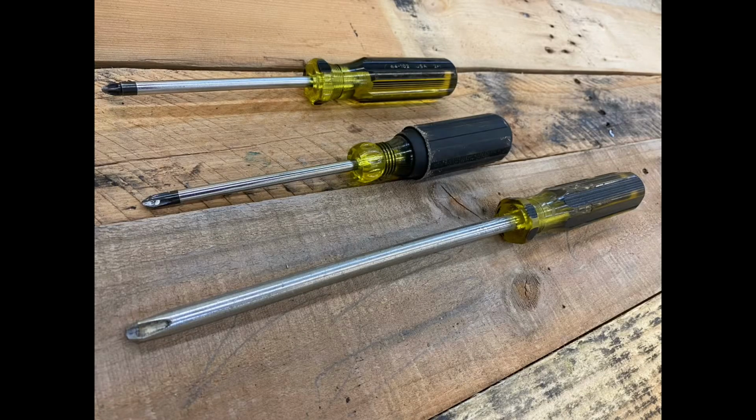It's either going to be a larger size Phillips head or a smaller size Phillips head. If you start talking about a little bit more intricate types of Phillips heads, you also have a Reed and Prince type of Phillips head, where it gets narrow at the end.